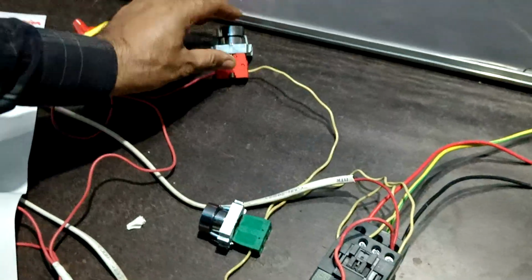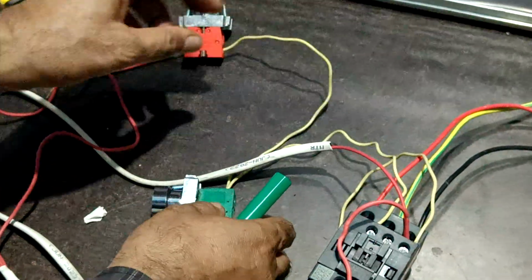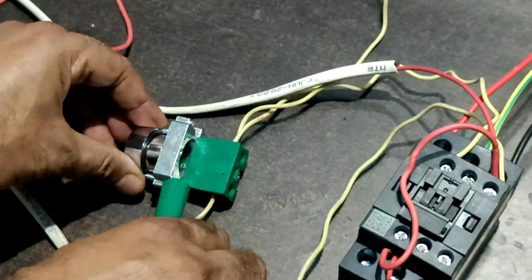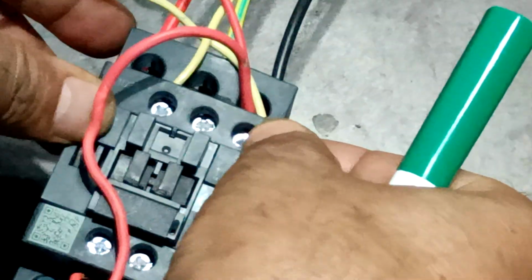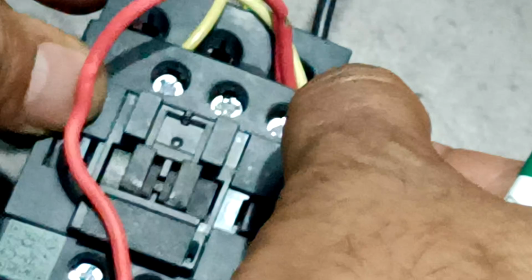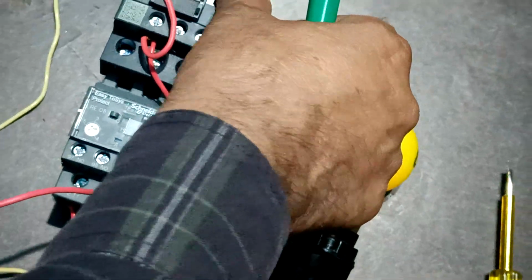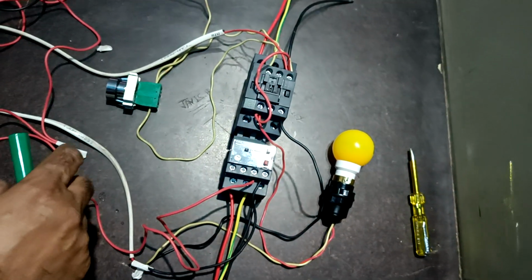From the stop push button, it goes to the input side of the start push button, and the output side of the start push button will go to the coil of the contactor. This is A1, the start of the coil, and from the output of the coil we will connect the neutral to make the circuit. Now our circuit is complete.